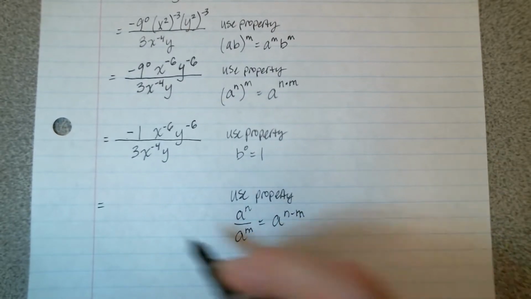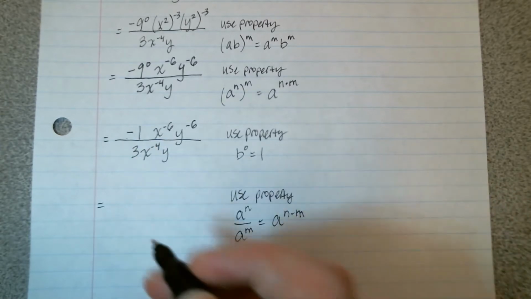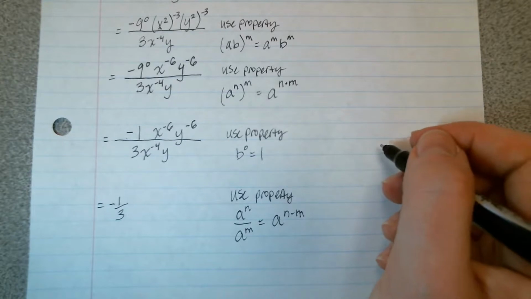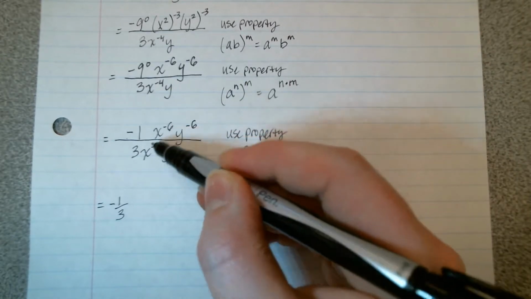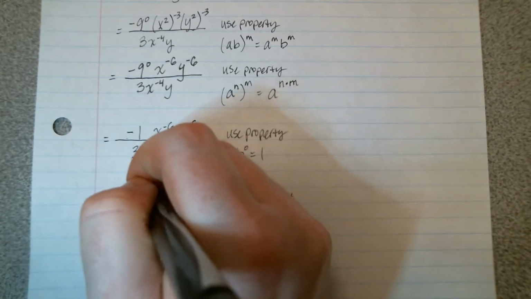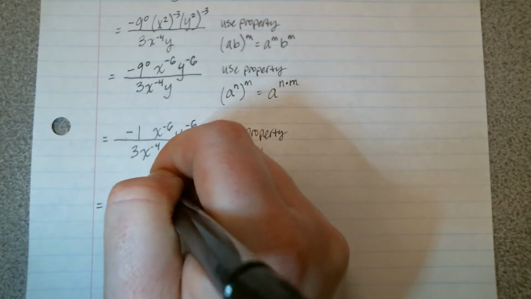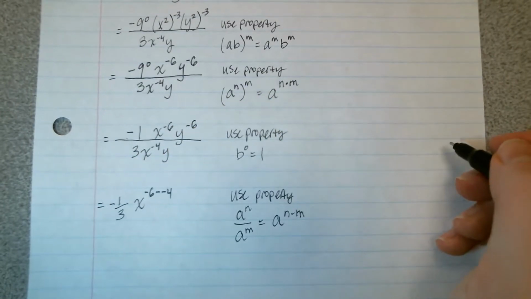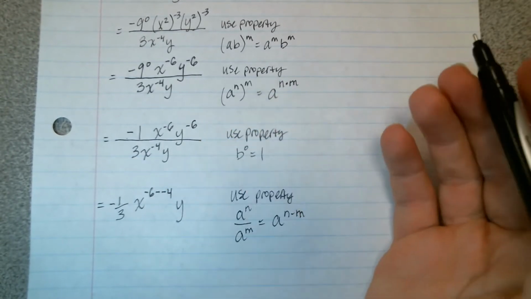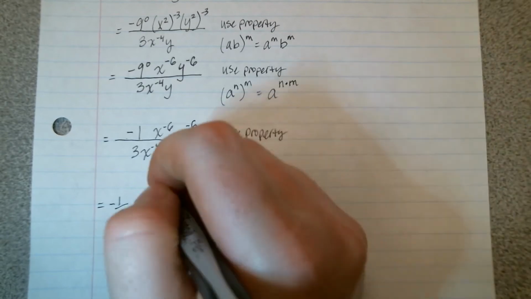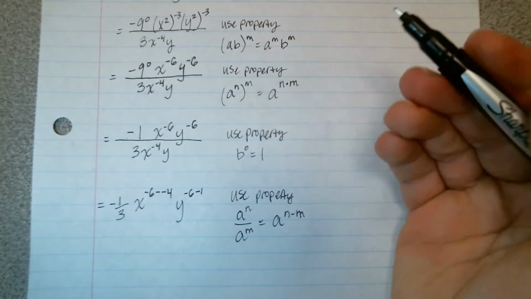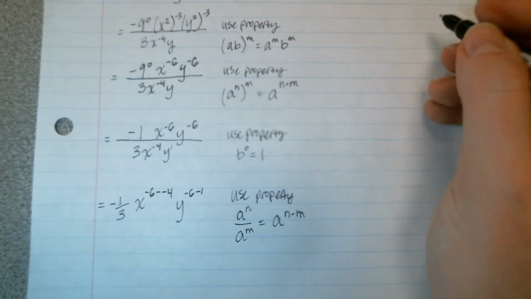Okay, so I have a -1/3, which I'll leave as a -1/3. X to the -6, x to the -4 can be combined together as x to the -6 minus -4. And then y in the numerator and denominator can be combined together as y to the -6 minus 1, because there's an invisible exponent of 1 right here.